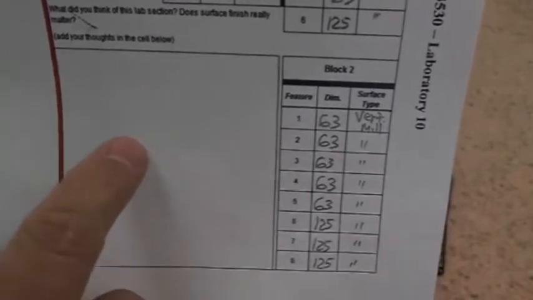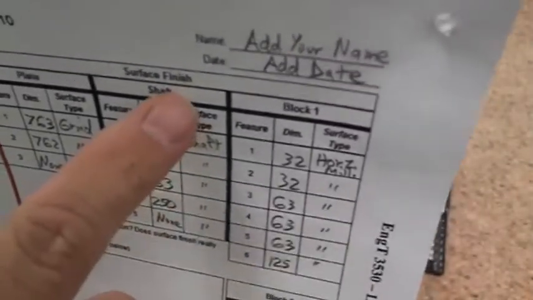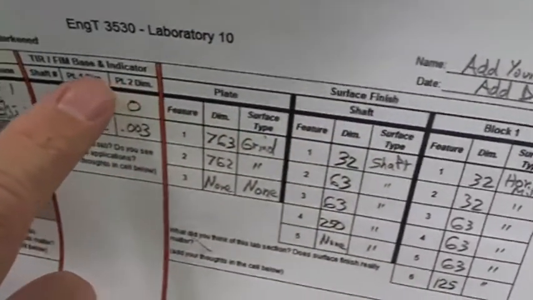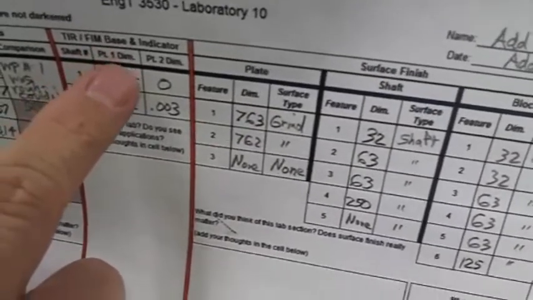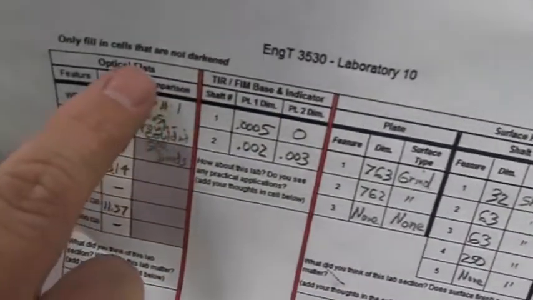Then I ask that you go in and add in this space here what you thought of the lab for surface finish. Please go back and do TIR-FIM basin indicator. Tell me what you think in this area. And then back to optical flats. Tell me what you think in this area of this 3-in-1 lab.